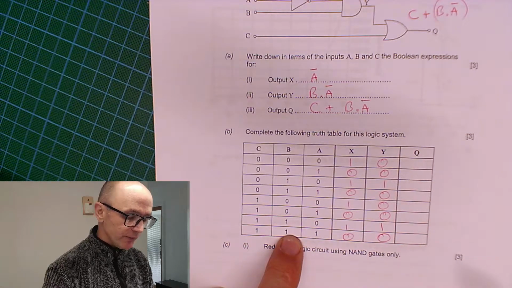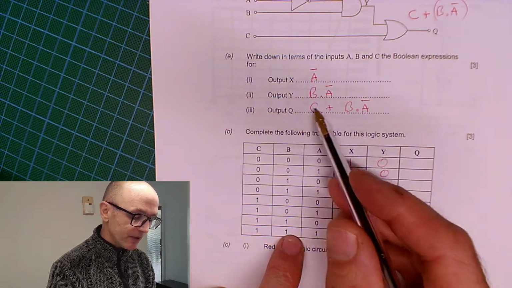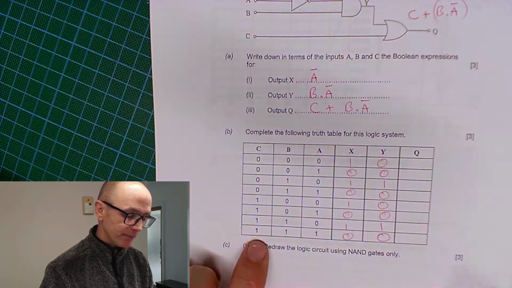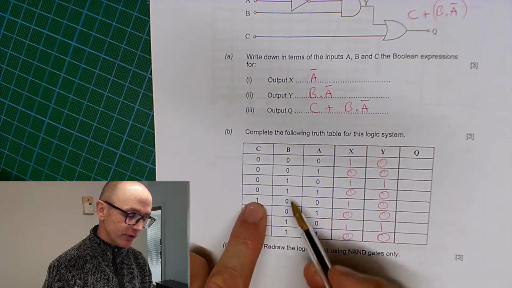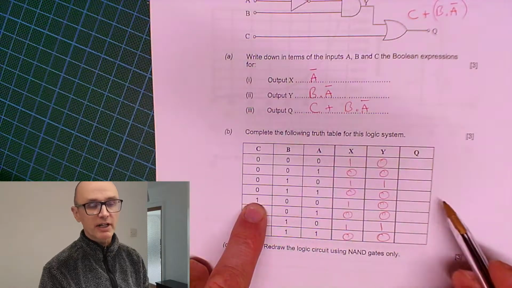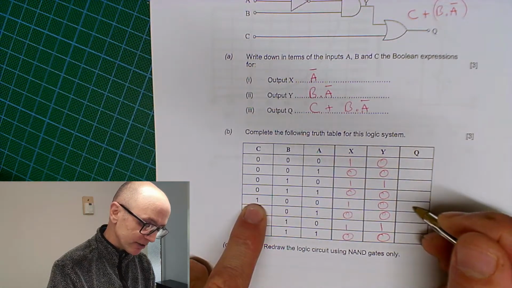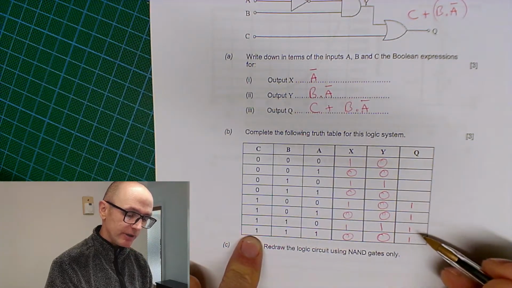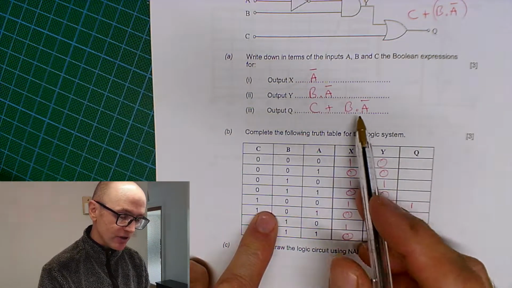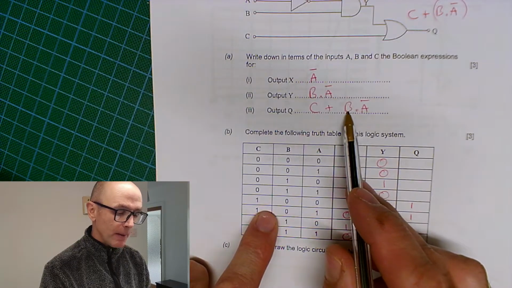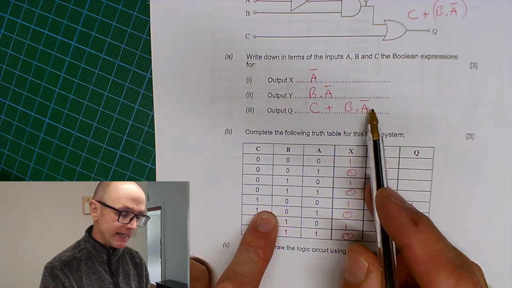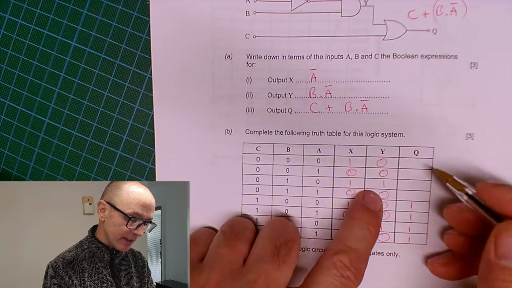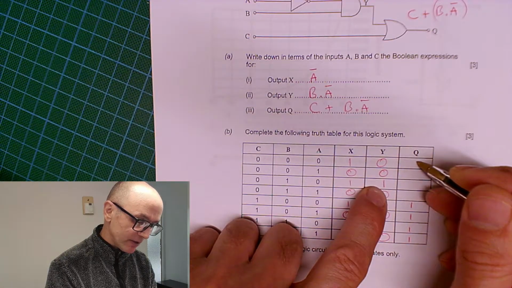Then we've got Q. Now Q is going to be C OR B and NOT A. So if C is true, we know, because it's an OR, that the output is going to be true. So I'm just going to do that because that's really easy to start off with. Where C was true, the output Q will be true. And now what we need to do is OR B and NOT A. Well, B and NOT A, that's Y. So let's just check whether it's Y. So we can do this.